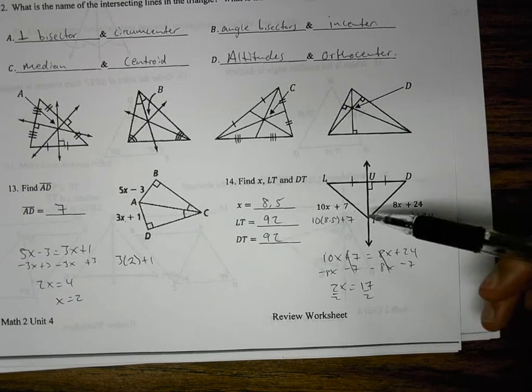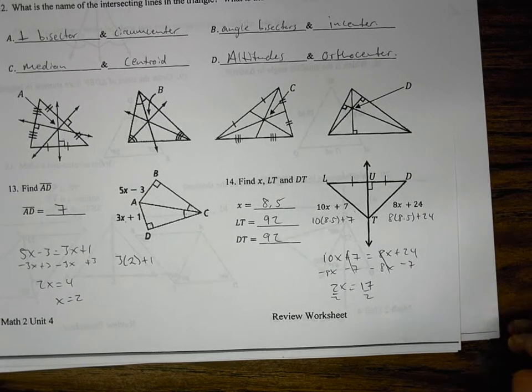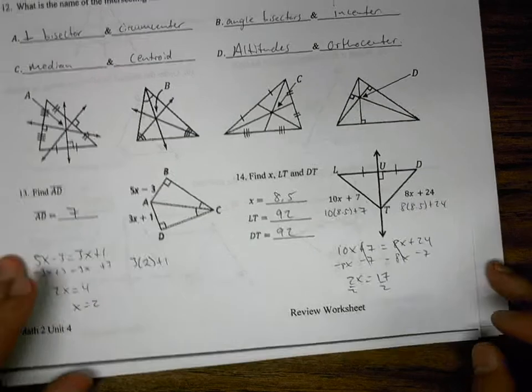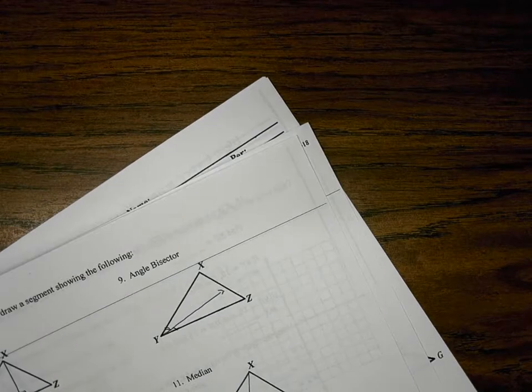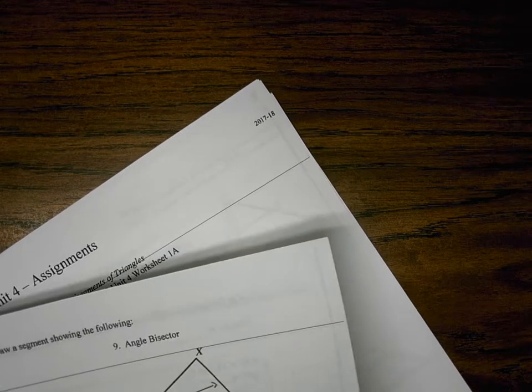If you got two different answers, something's wrong. Go back and fix it. You could have added wrong, you could have set it up wrong, you could have accidentally subtracted when you meant to add, a bunch of stuff could have gone wrong.